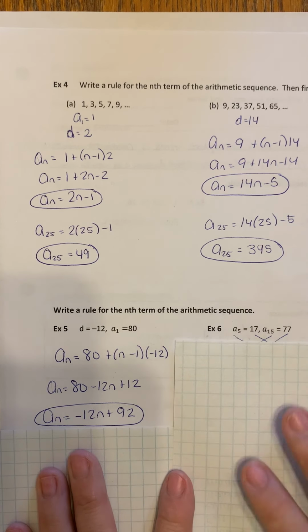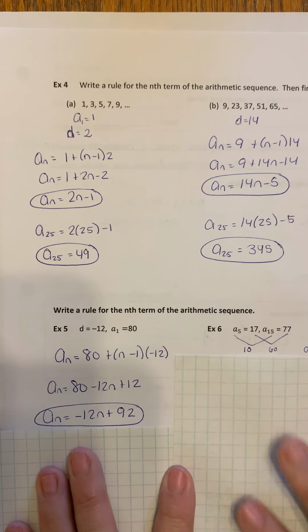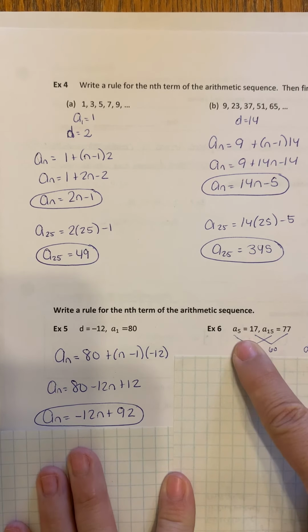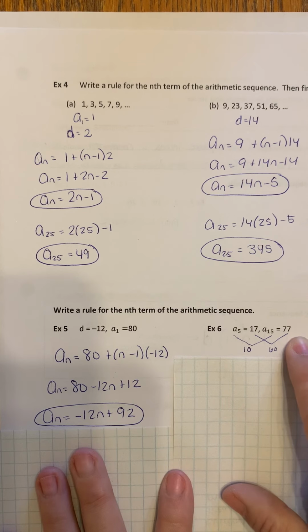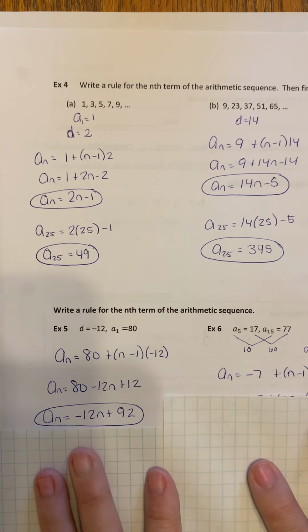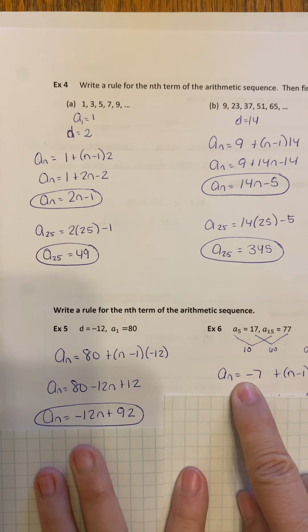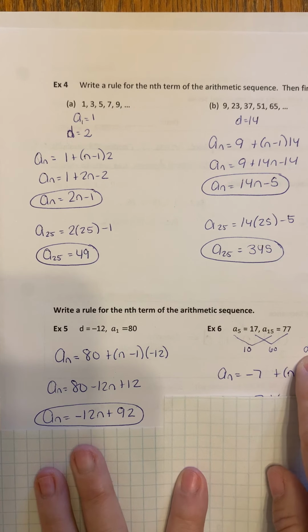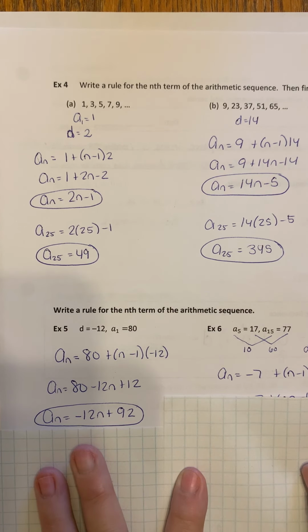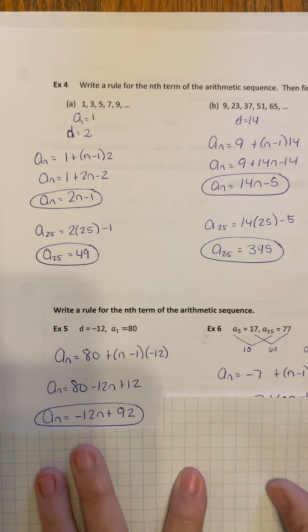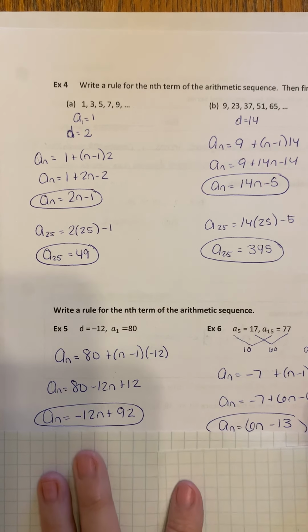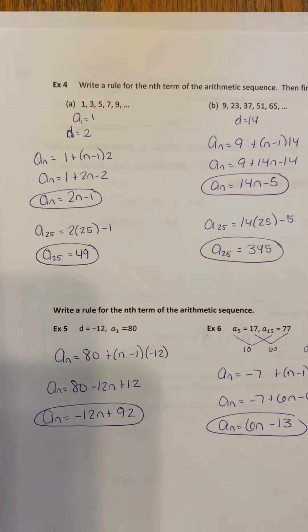This one. All right, so we need to figure out, in this case, if the fifth term is 17 and the 15th term is 77, we actually plug those values in, and we find that A sub n is, the difference between them would be 6, and we would be starting off at negative 7. They're 10 apart and there's 60 of them, and so that means that the difference would be 60 divided by 10, so that's 6. And when we go back to find out what we're doing to get to the first one, it would be negative 7. So we plug that all in. This one's a little bit trickier, and we get a sub n is equal to 6n minus 13.